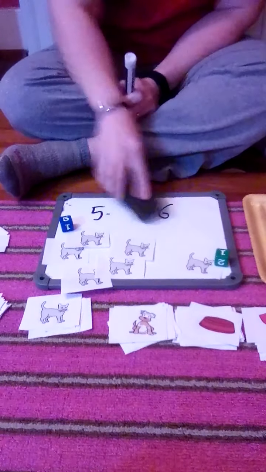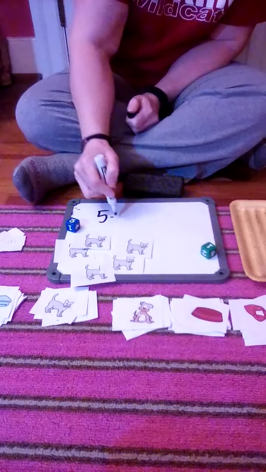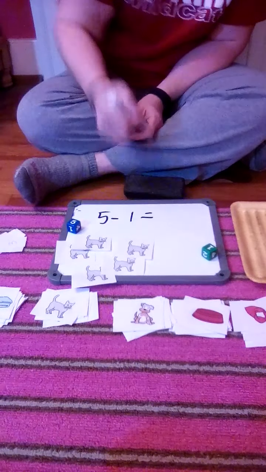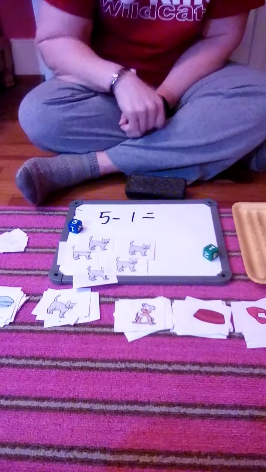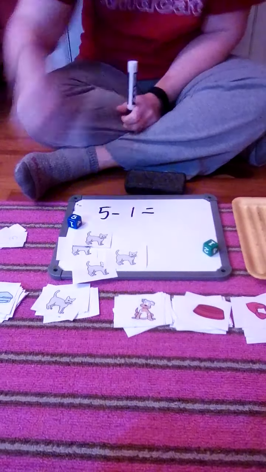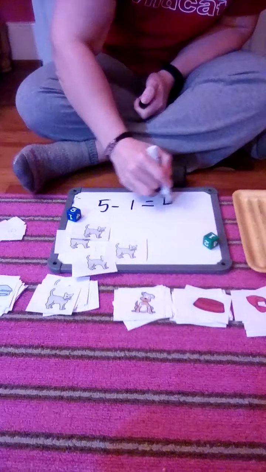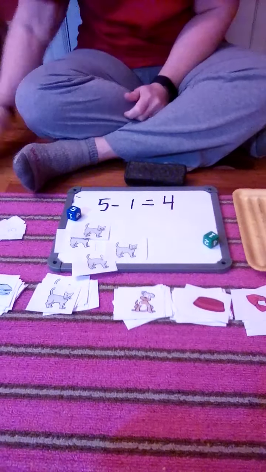Another way we could do this is we could say if this person rolled a 5 and this person rolled a 1, we could say I had 5 cats, 1 ran away. How many are left? And we would say 1, 2, 3, 4. There are 4 cats left. So those are a couple different things you can do with those.